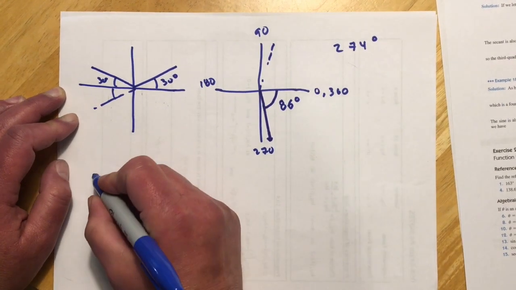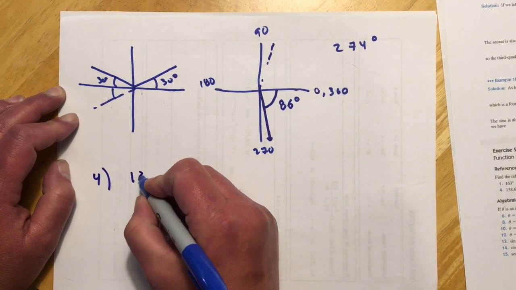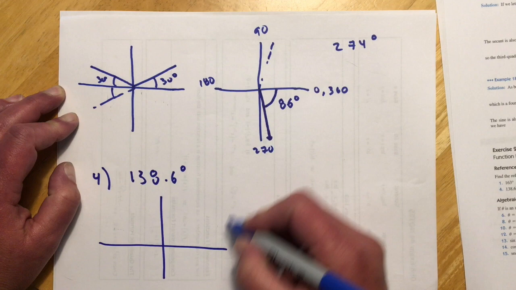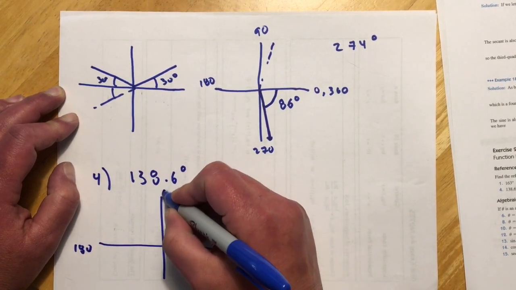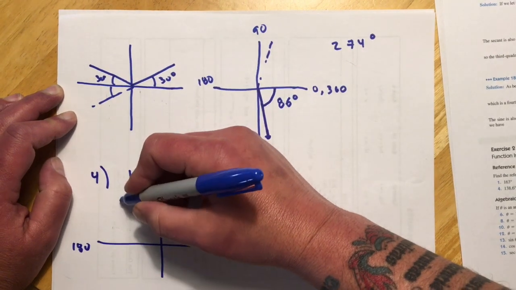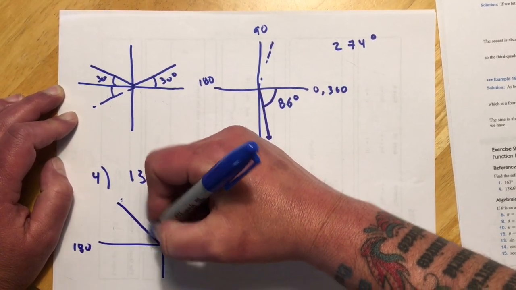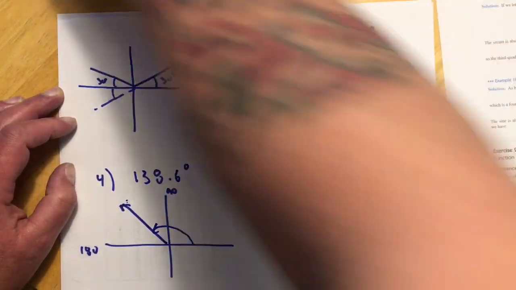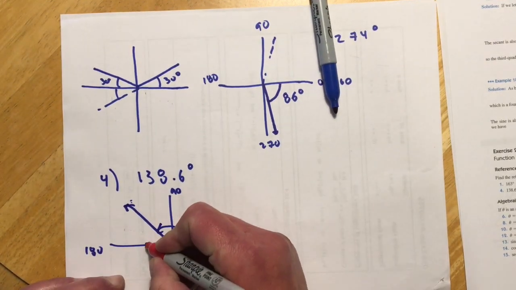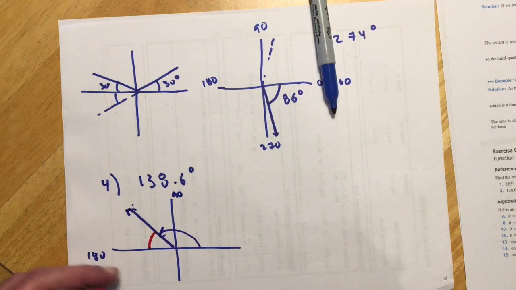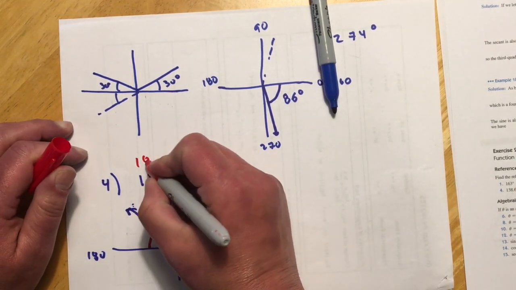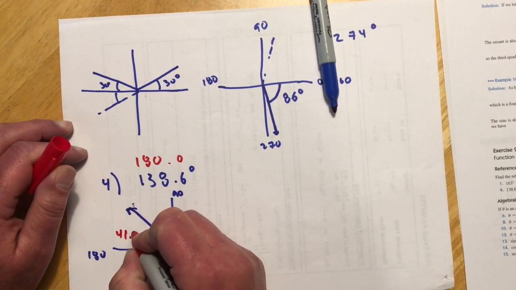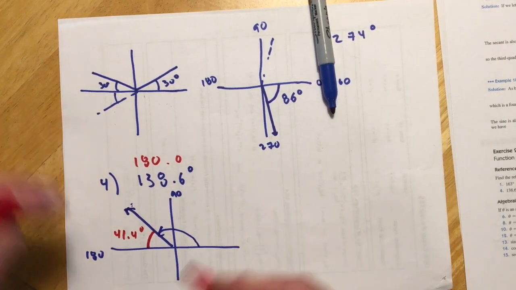Next one I did was number 4. This is 138 degrees, or 138.6 degrees. So if we think over here is 180, and here's 90, it's somewhere right around here. So that would be 138 going this way. But again, the reference angle is relative to the x-axis, so it's going to be that angle right there. And if we go 180 minus this, we get 41.4 degrees left for the reference.